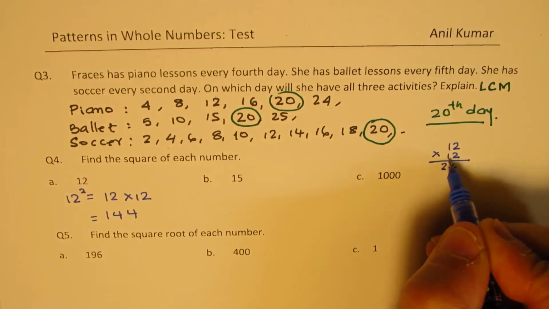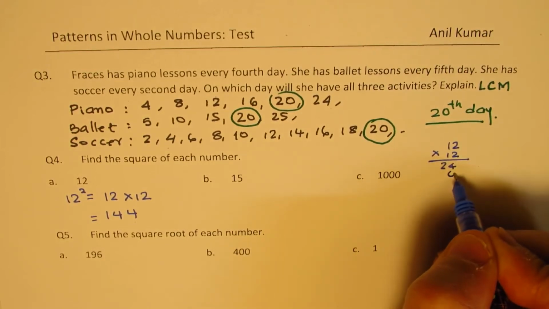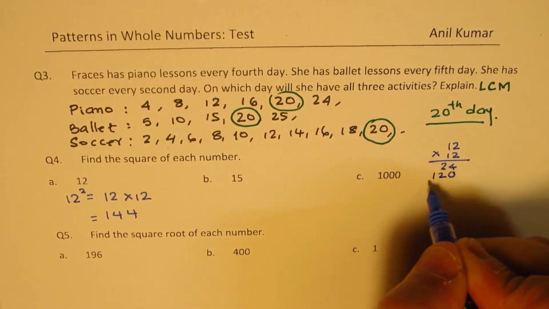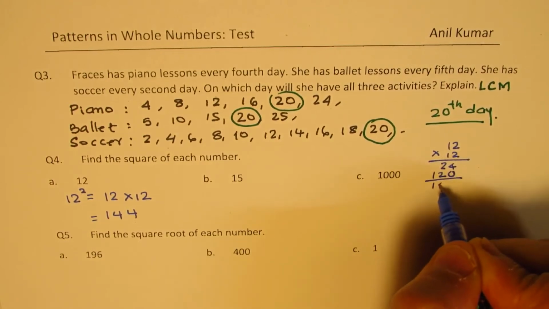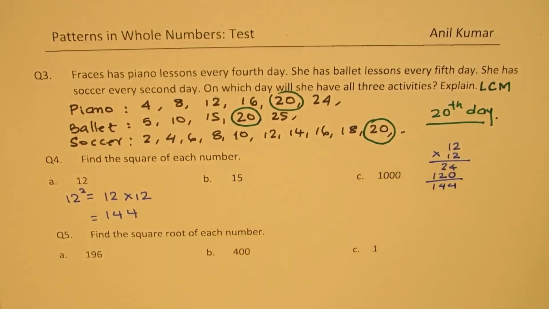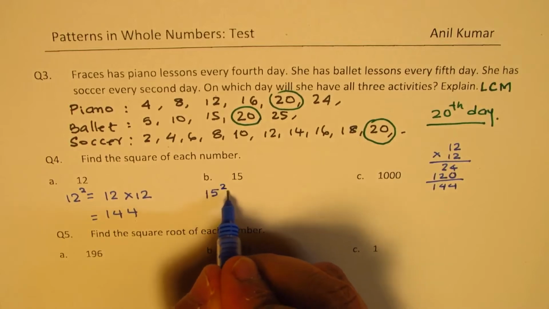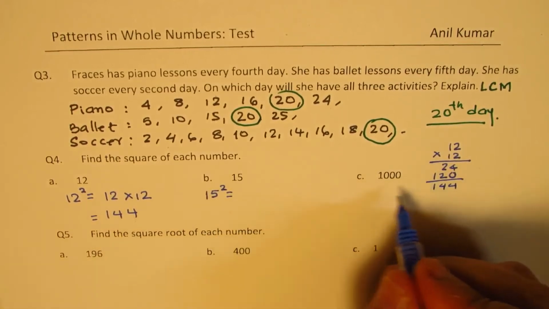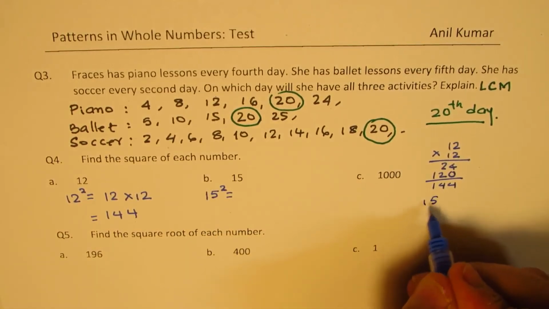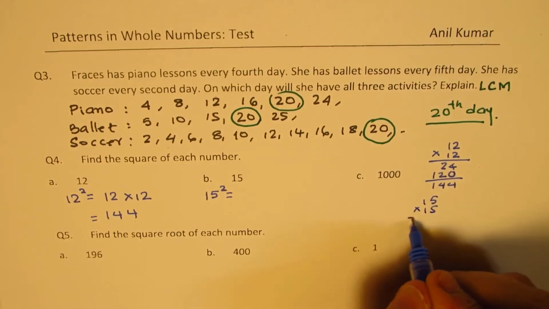Then 1 is in tens place, so you have to put a 0 here, and then you get 12. And adding them, we get 144, correct? The next number is 15. We need to find the square of 15, right? Now to find the square of 15, you can do the same thing, 15 times 15.